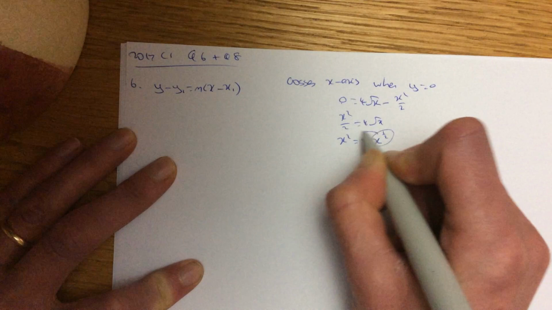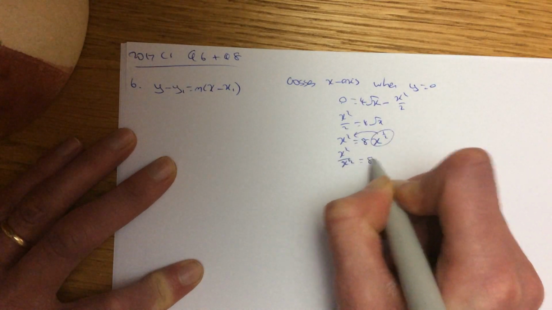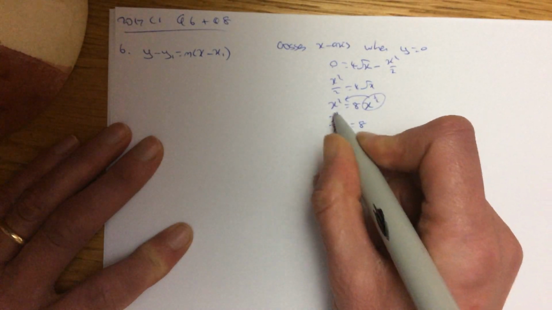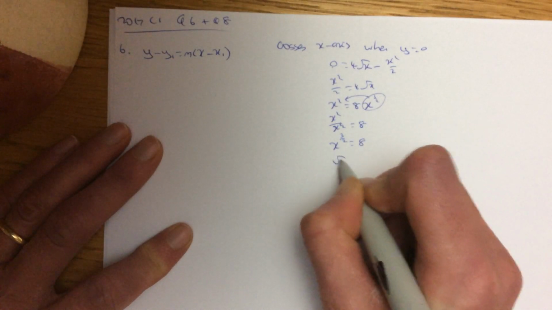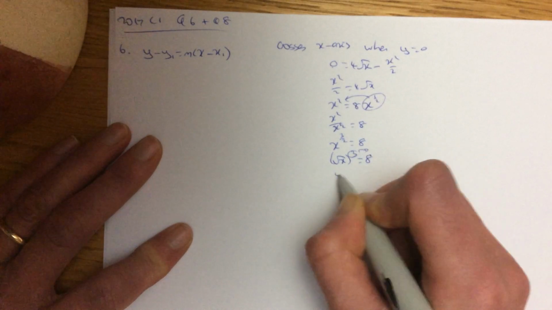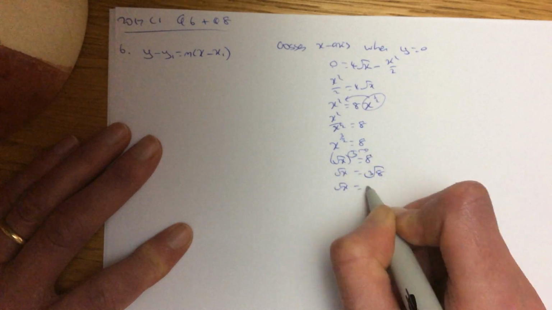I'm going to bring this x over here and divide. So x squared divided by x to the half equals 8. If you're dividing numbers, you subtract the indices. 2 take away a half is 1 and a half. What that means is the square root of x cubed. So when I'm bringing my cube over here, it becomes a cube root of 8. So root x equals 2.